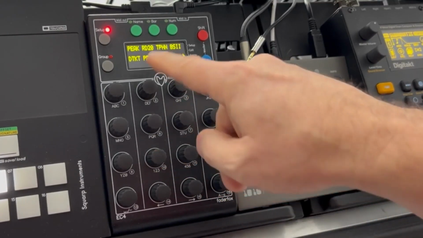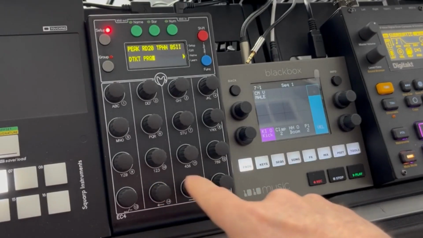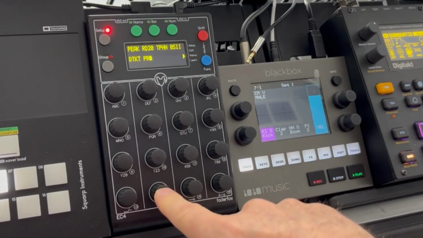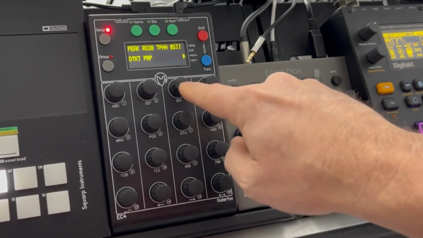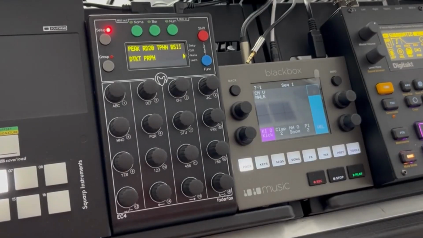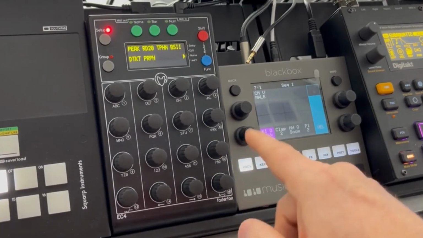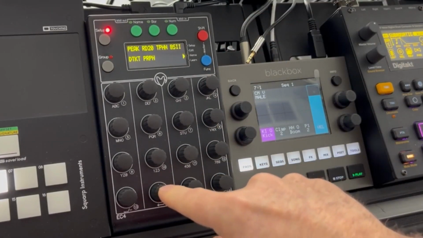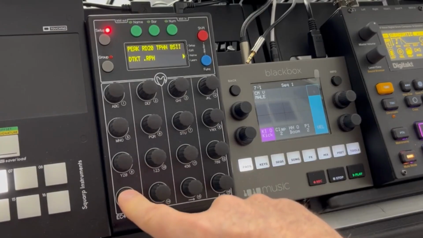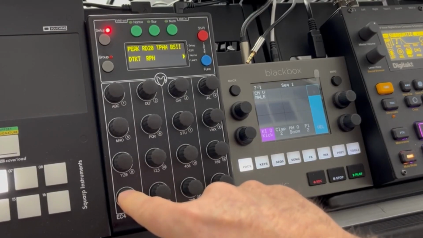And so you make a mistake. I don't want a PRQ. These go back and forth, so I can just go back into that slot and just make it PRPH, say. Okay, so there's my Prophet. All right, and then I can name the next slot, or I can just leave the name menu and go into edit. So I don't have a Prophet, so I'll just go ahead and delete that.